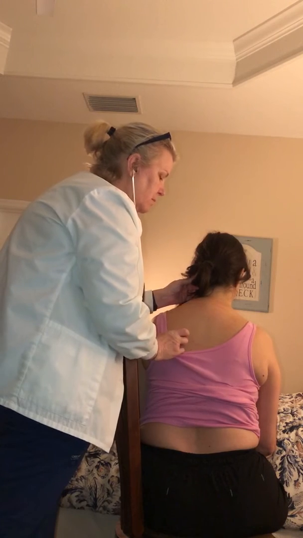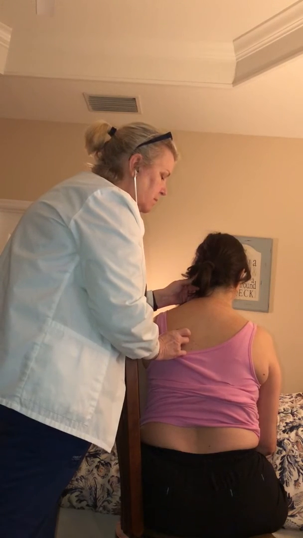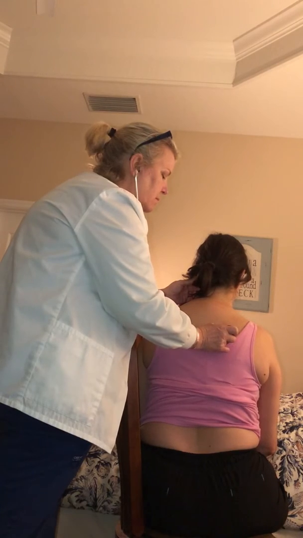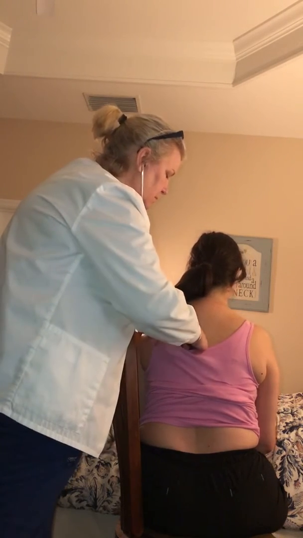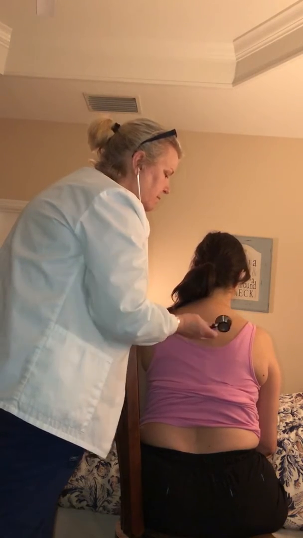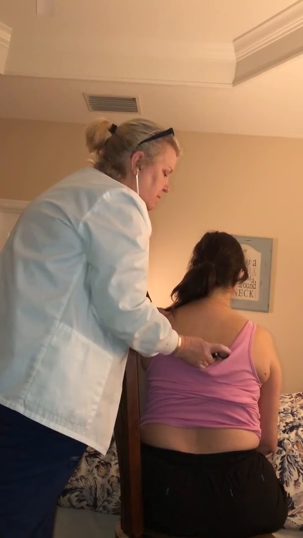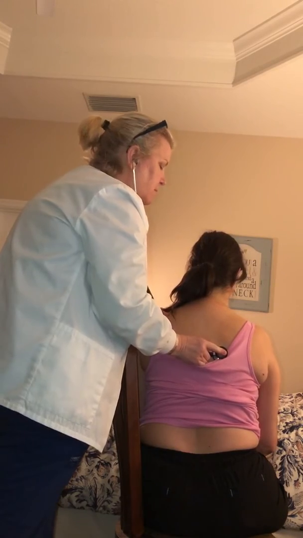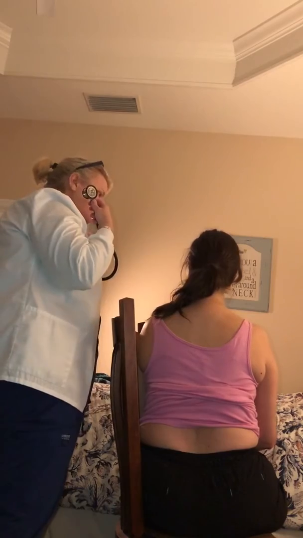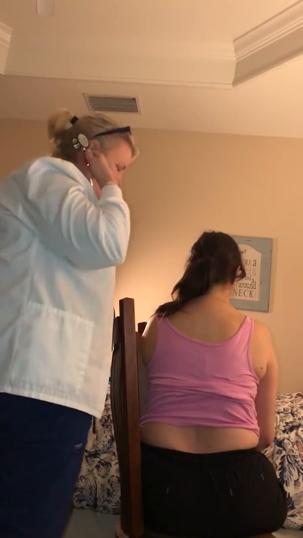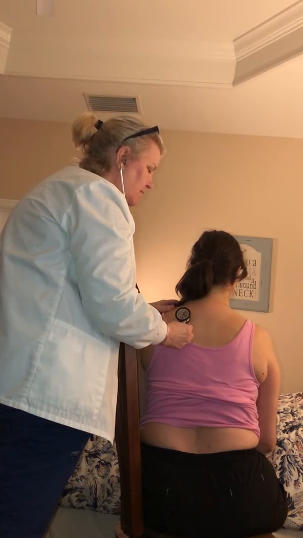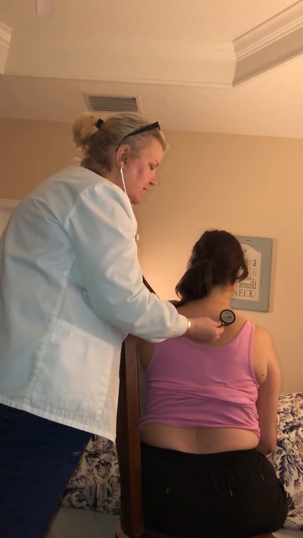Okay. More. Good. Good. My cough is better. I know. There we go. And then I'm also going to do it. I did the diaphragm. I also want to do it with the bell. There we go. Perfect.